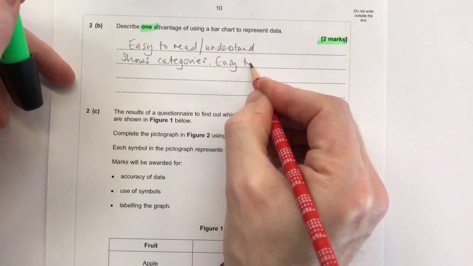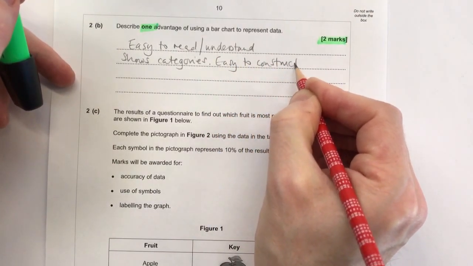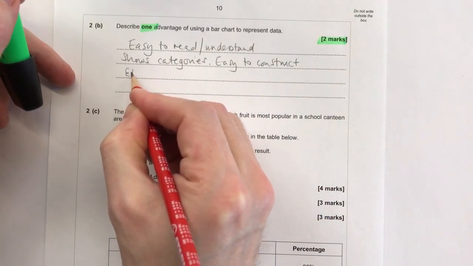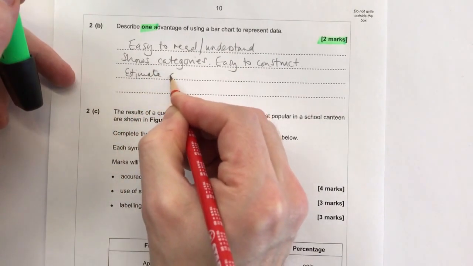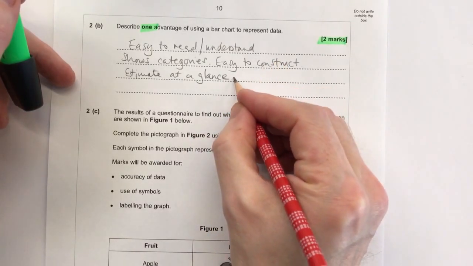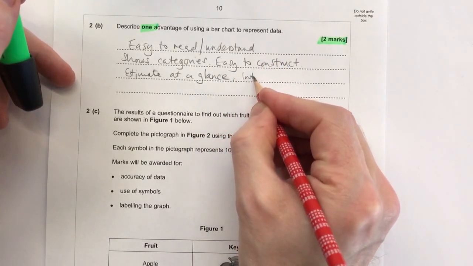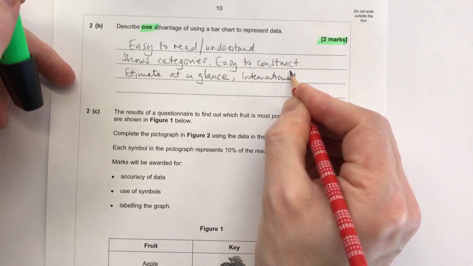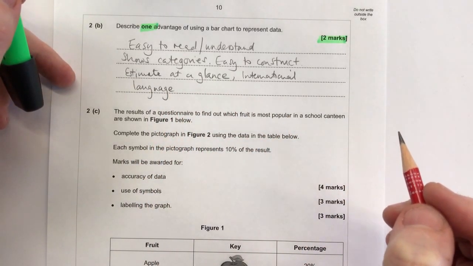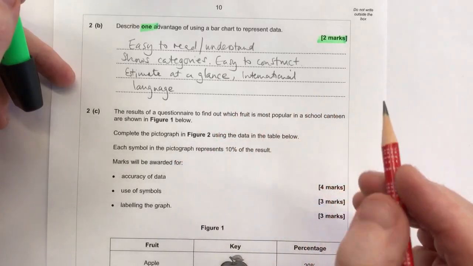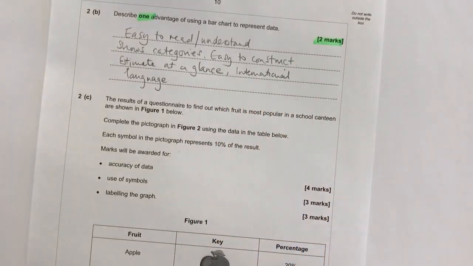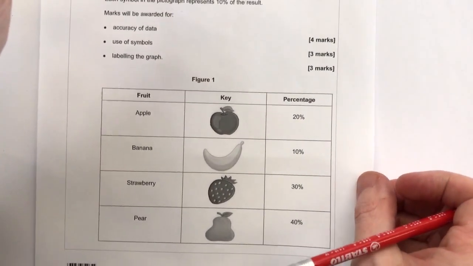Easy to construct, whereas like a pie chart has angles. Clarify, estimate at a glance. You can see large columns against small columns. Okay, it's an international language, which basically means that if you give a bar chart to any person, any different language, they should be able to recognise which bar chart in terms of data, highest, smallest, etc. Any of those will give you 2 marks. So we move to this one here.